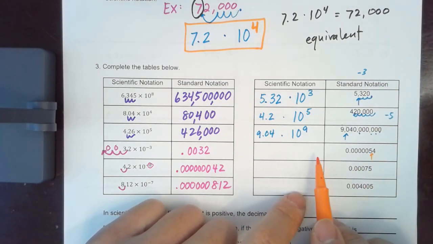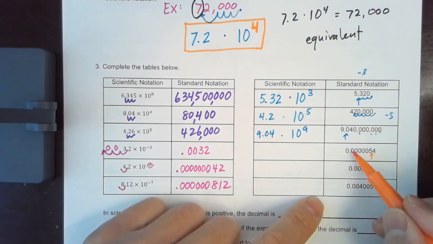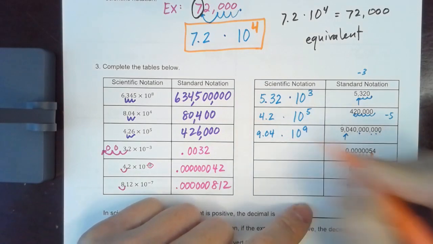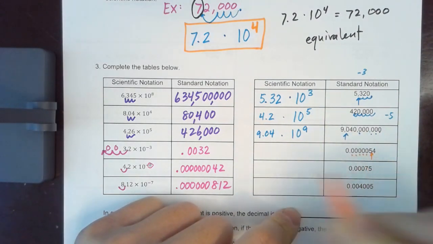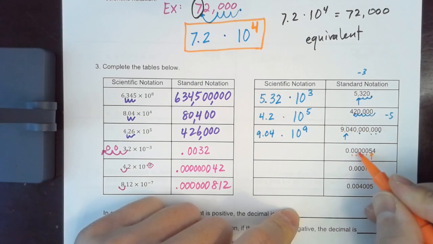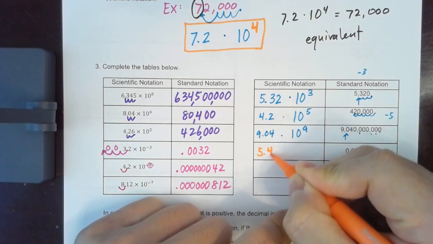The number furthest to the left, other than the 0, is the most significant. So here I'm going to go from the decimal and I'm going to move 1, 2, 3, 4, 5, 6. And I moved the decimal 6 placeholders, and I made the 0.000054 into 5.4.